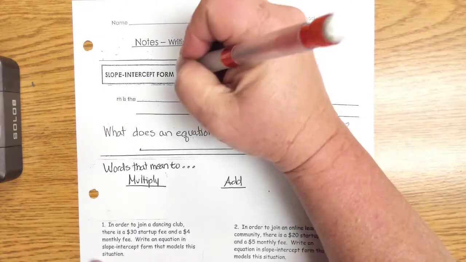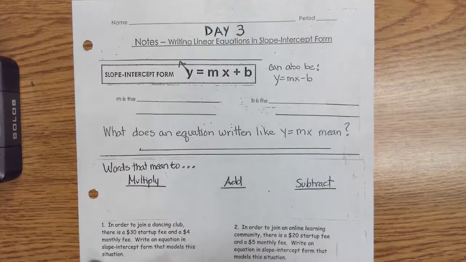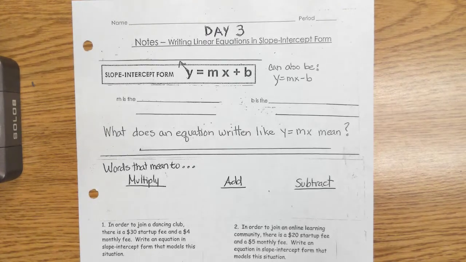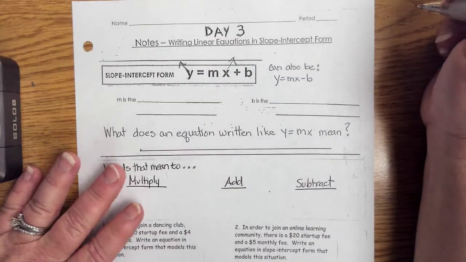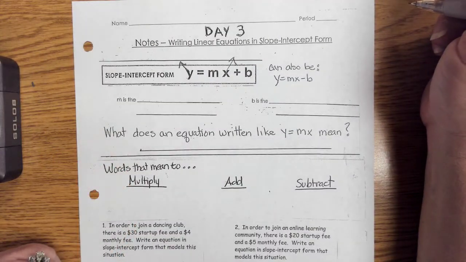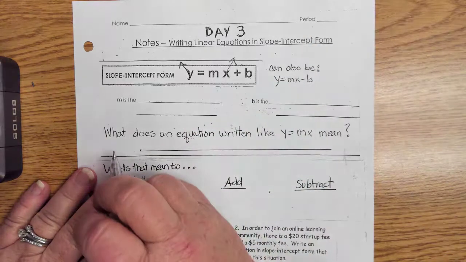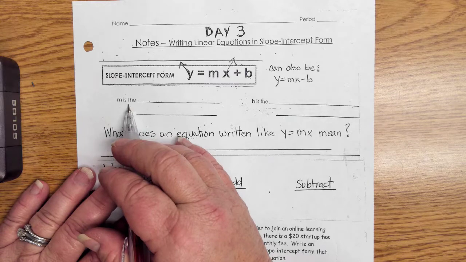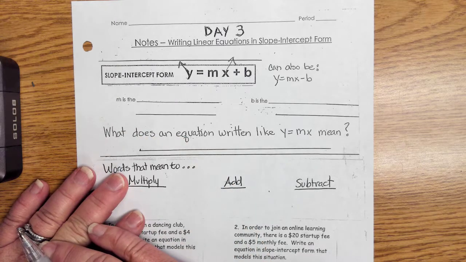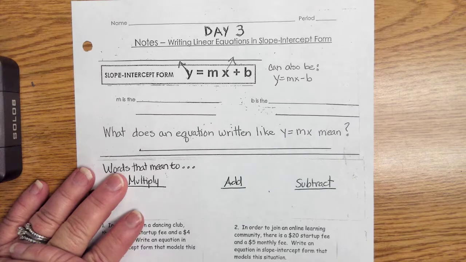What is the y? Write it down. What is the x? Write it down. What is m? What is b?